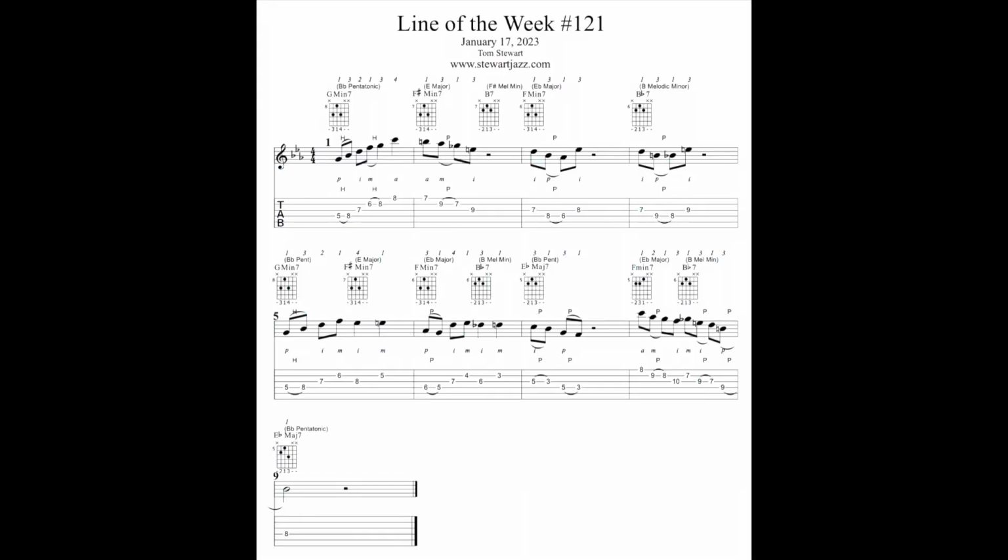The chords are G minor 7 to F sharp minor 7 to B7 to F minor 7 to B flat 7 to G minor 7 to F sharp minor 7 to F minor 7 to B flat 7 to E flat major 7 to F minor 7 to B flat 7, resolving to E flat major 7.